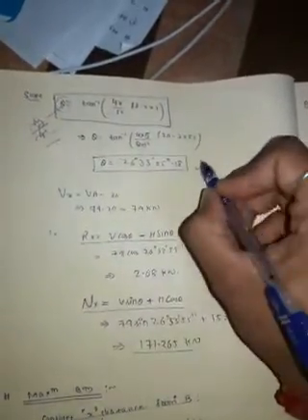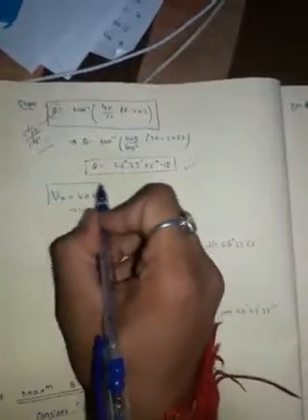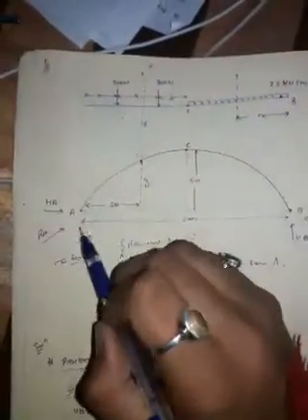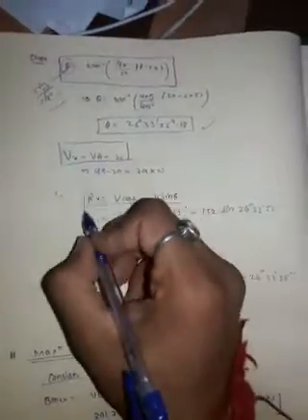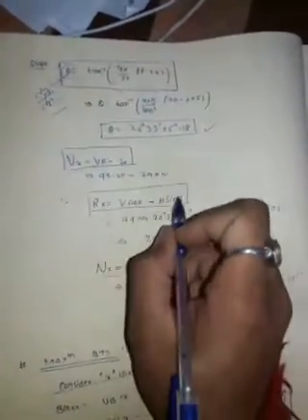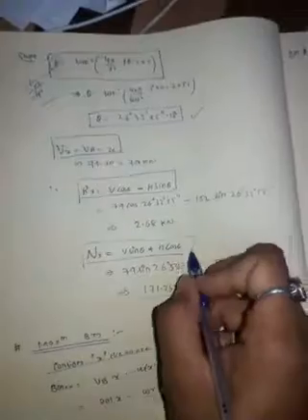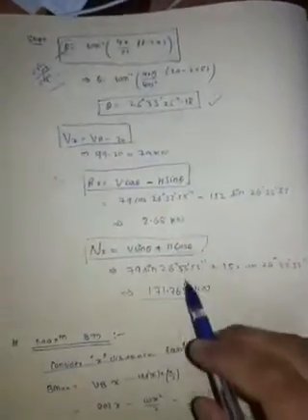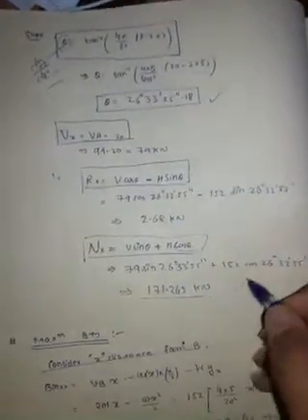So theta is also calculated. The net vertical shear, as I already told you, is VA minus 20. So the radial shear is V cos theta minus H sin theta, and for the normal thrust, V sin theta plus H cos theta. Put all these values here and we calculate.